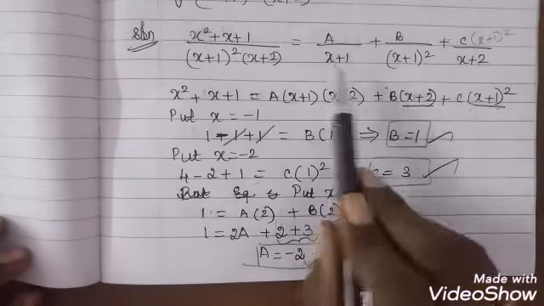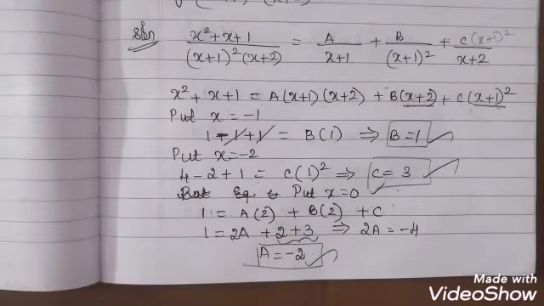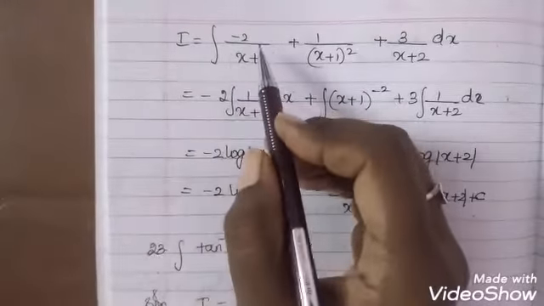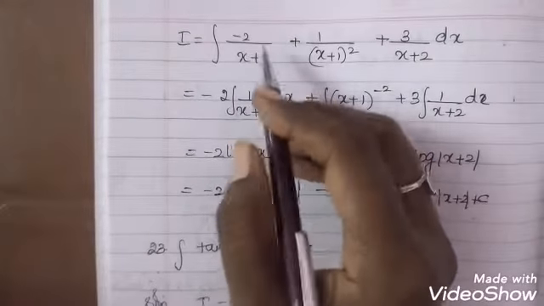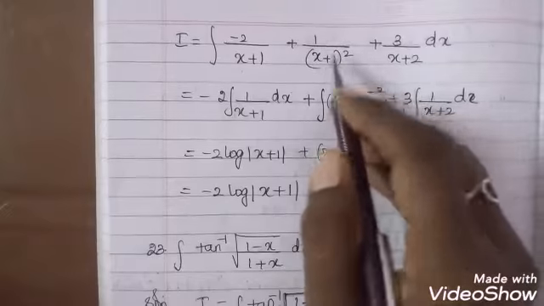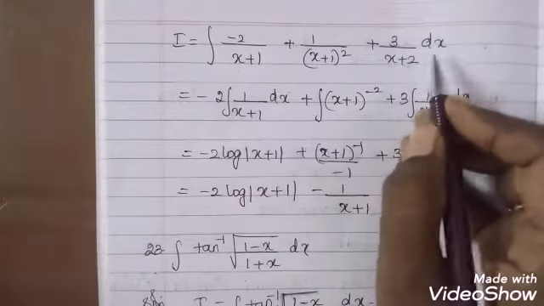The next step is to substitute it in the integrand and then integrate it with respect to x. Substituting the values of a, b and c, you have minus 2 divided by x plus 1, plus 1 by x plus 1 the whole square, plus 3 by x plus 2, dx.